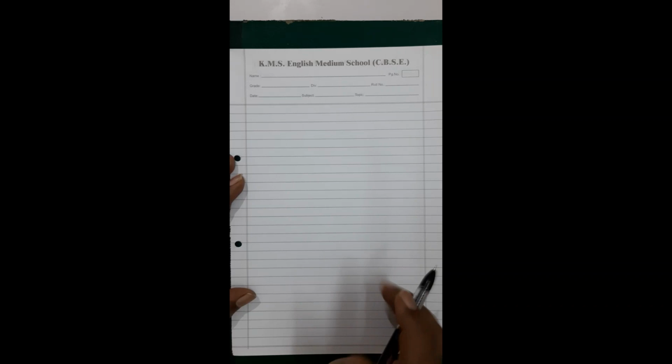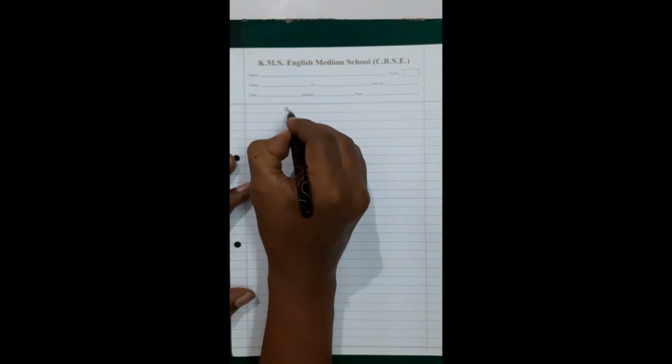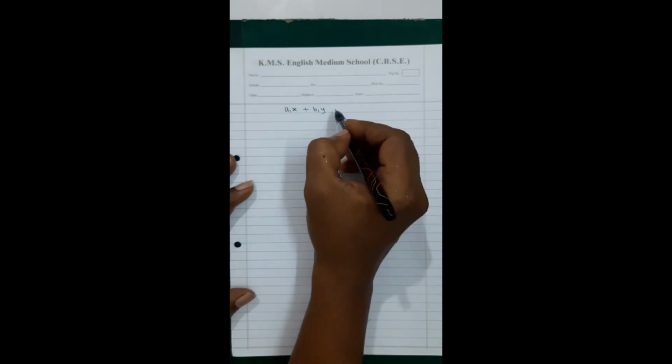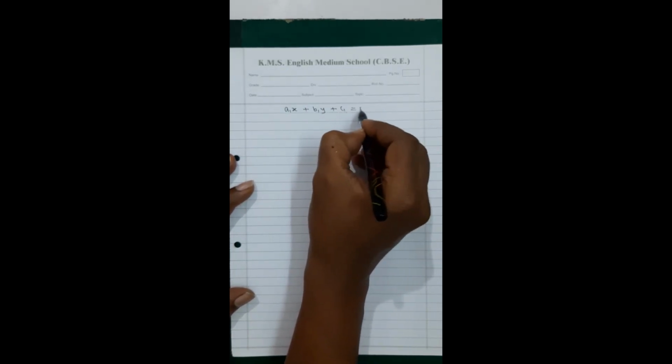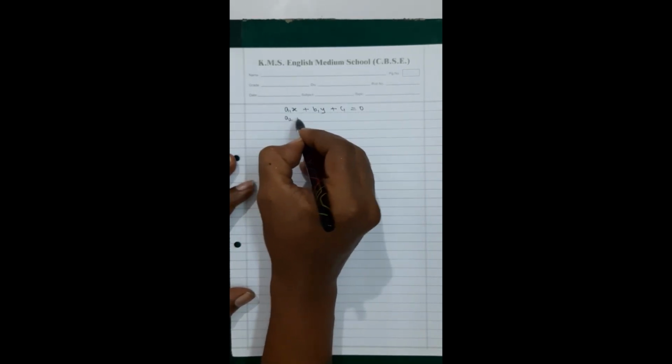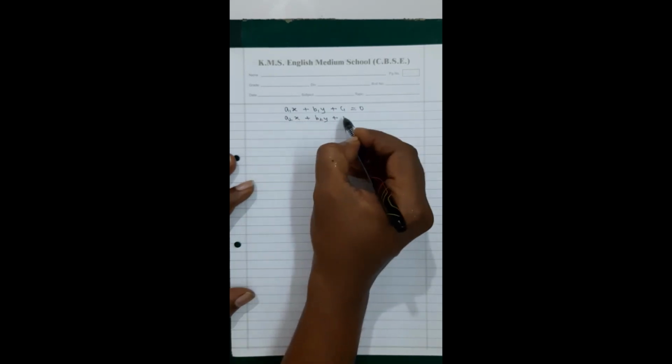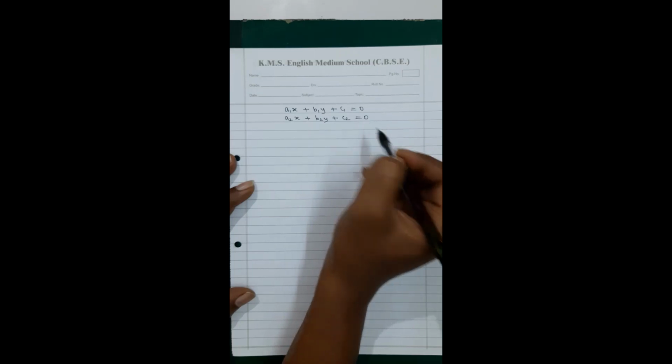Yes, without actually solving the equations, we can definitely conclude that for the two equations, the first equation in general form a1x plus b1y plus c1 is equal to 0, and a2x plus b2y plus c2 is equal to 0.